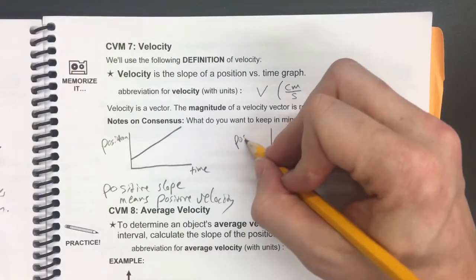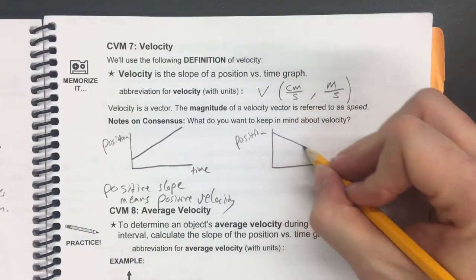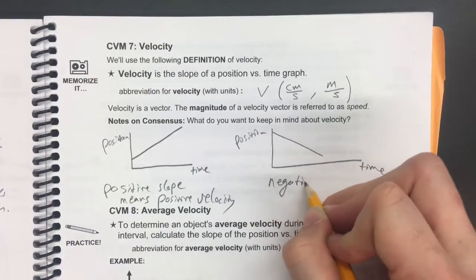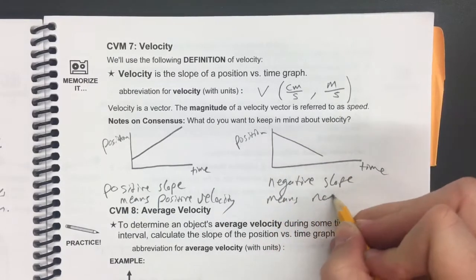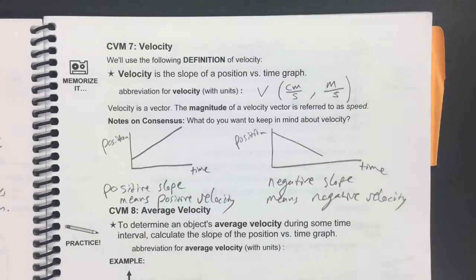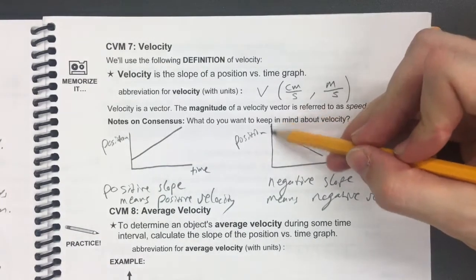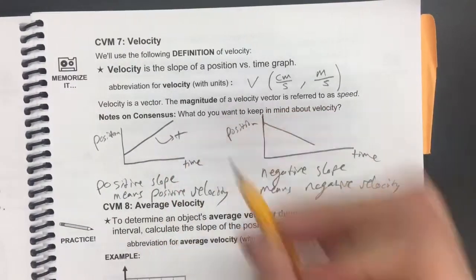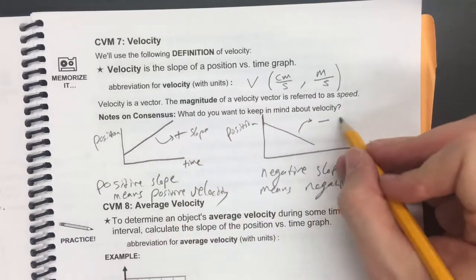We could also see on that same graph of position versus time, if we saw a negative slope, we would want to remind ourselves that negative slope means negative velocity. That is, when we're working with this slope calculation, we need to actually be able to look at the slope and use our knowledge of positive slope and negative slope from math class.